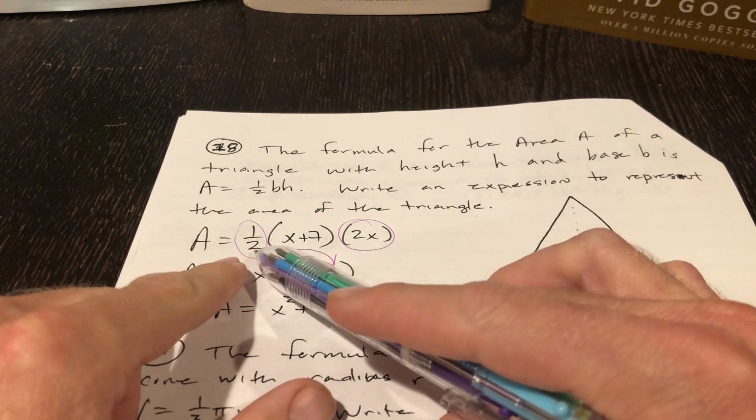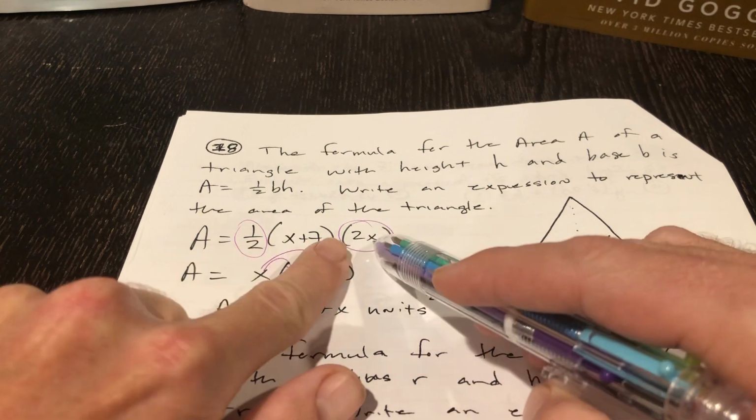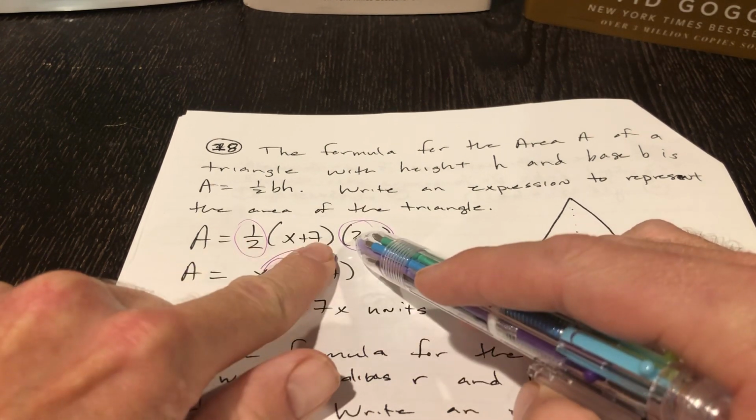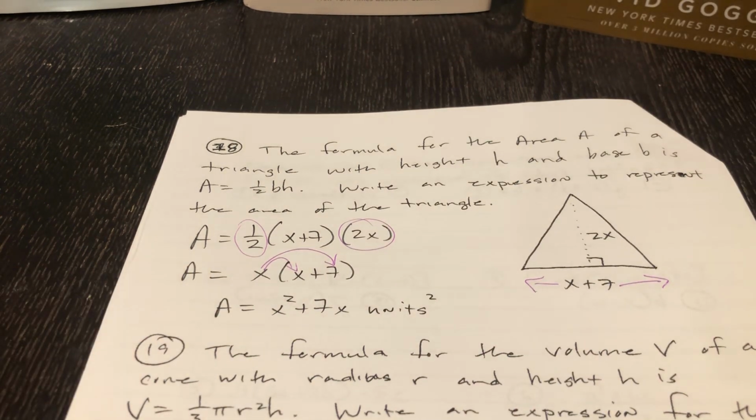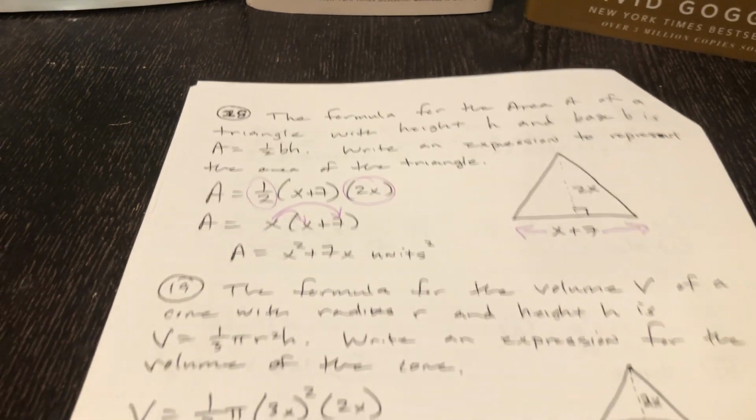So I have area is 1/2 base times height. 1/2 of 2x is a single x. Then I do a little distribution. It is x squared plus 7x units squared.